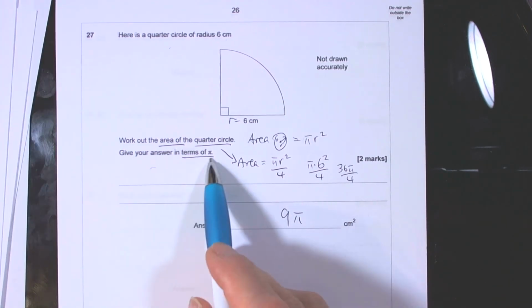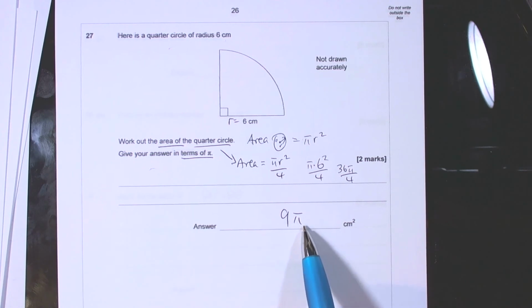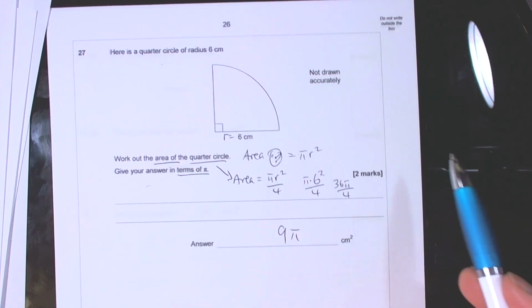It said leave the answer in terms of pi, so that just means so many pi's, and we've got 9 of them because of the way the question worked.